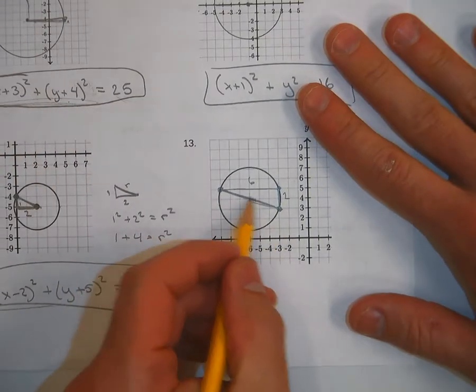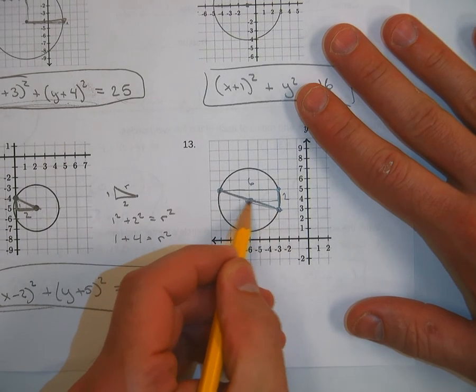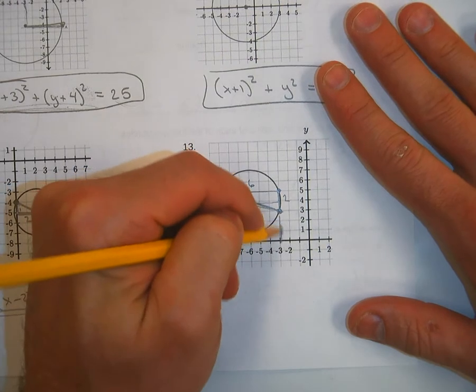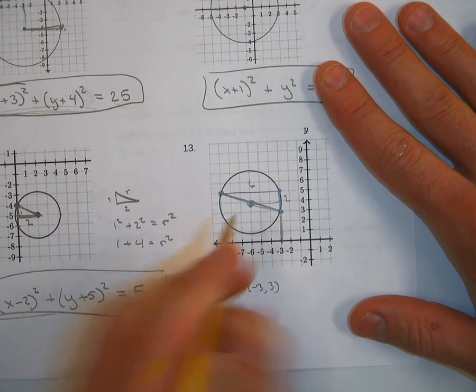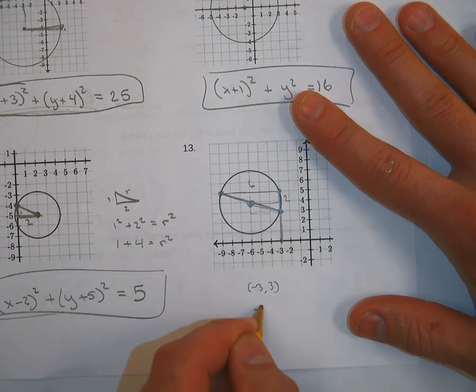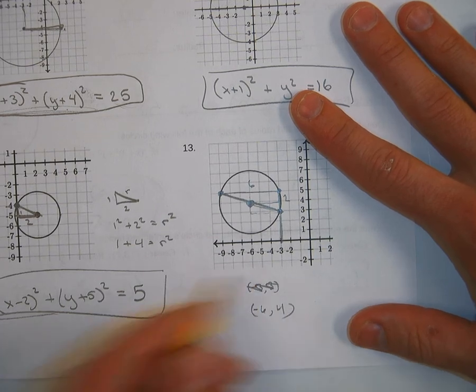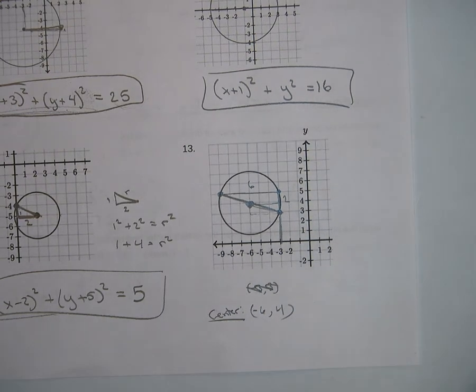So half of 2 is 1, half of 6 is 3, right there. So going from the point -3, 3, I'm going to go left 3, up 1. So that would be negative 6, 4 is my center. So there's my center, negative 6, 4.